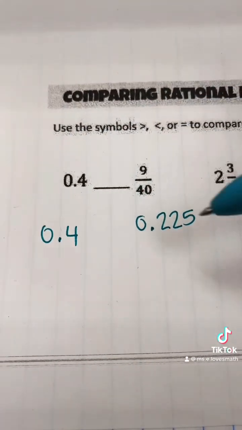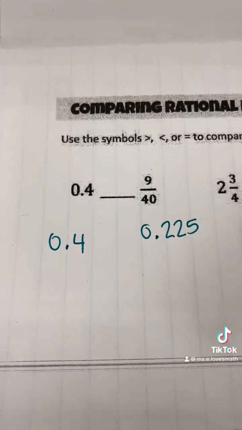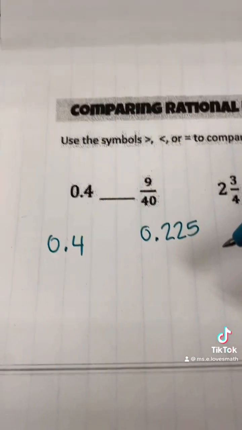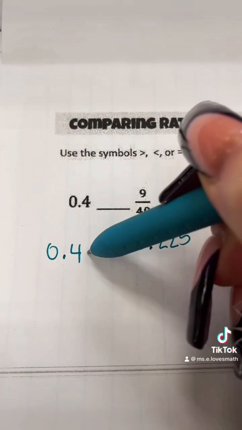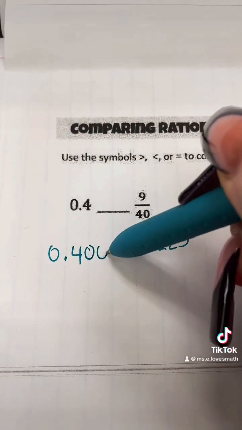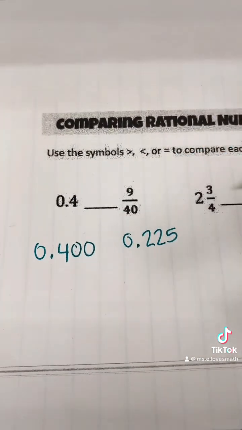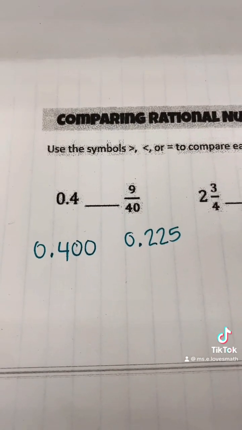Okay, so we have 2 positive numbers. We have 0.4 and 9/40. I've turned this into a decimal already. Before we can get started, I want to add 2 zeros to the end of this decimal so that now both of our decimals have 3 digits after the decimal point.